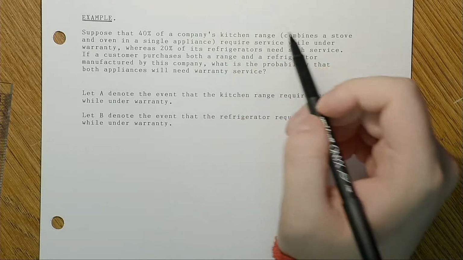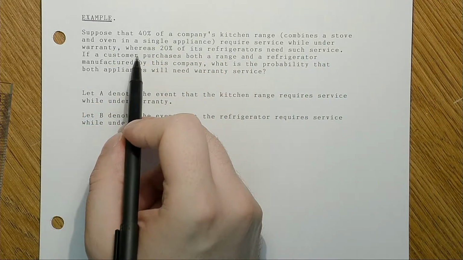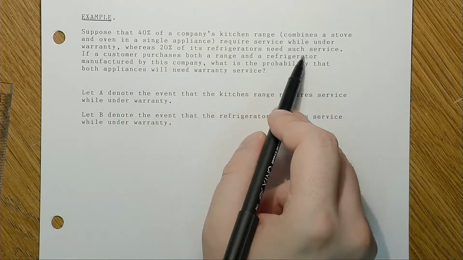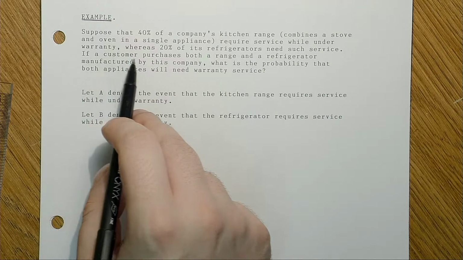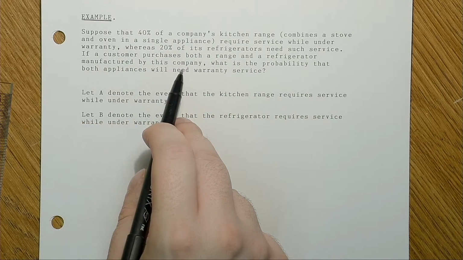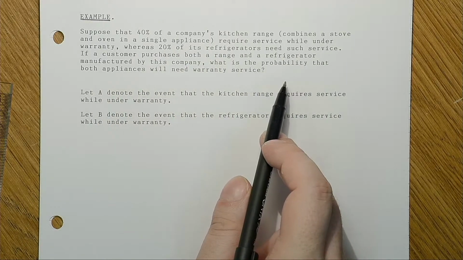So that's 40%, whereas 20% of its refrigerators need such service. If a customer purchases both a range and a refrigerator manufactured by this company, what is the probability that both appliances will need service?